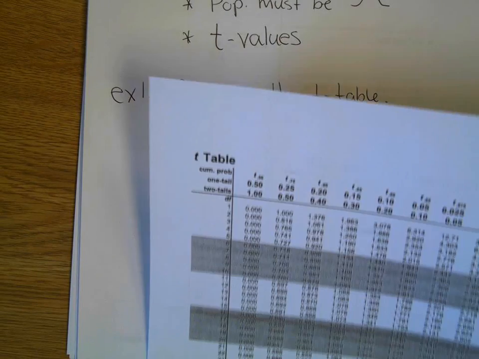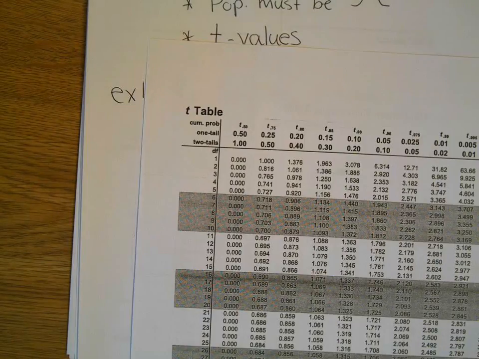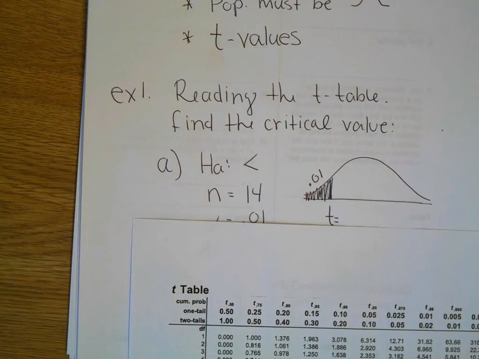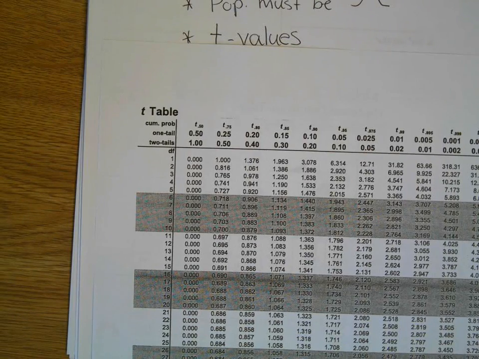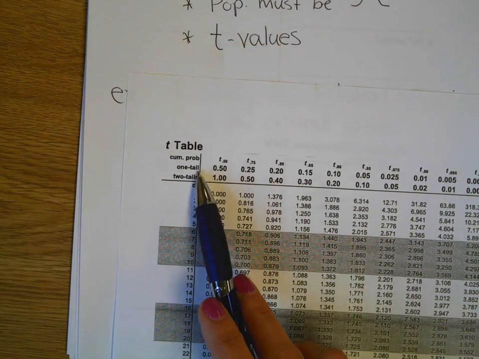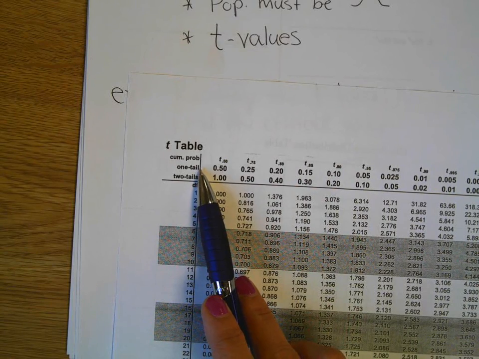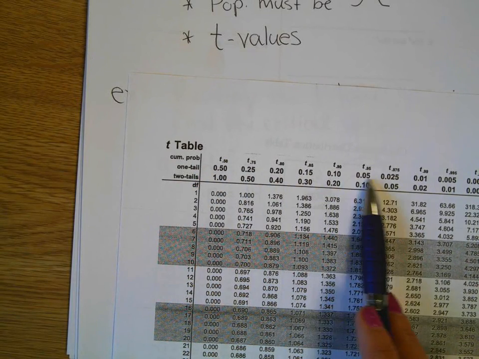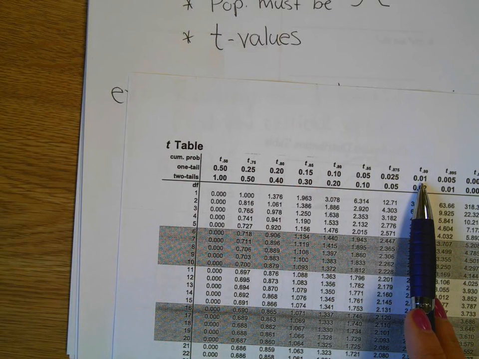And how much area do we have behind us? 0.01. So we've got one tail with 0.01 is here. And we're going down to 13.